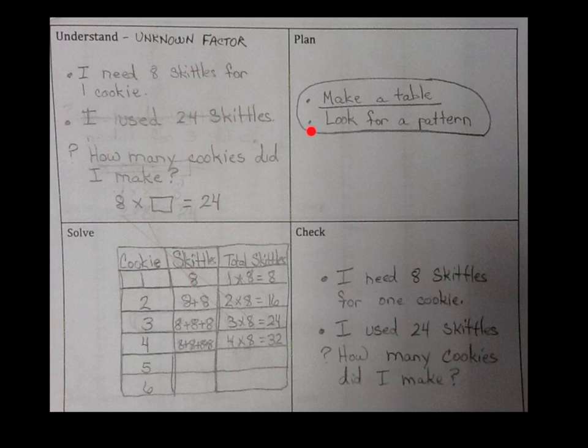In order to do an unknown factor problem for this lesson, you're going to make a table and look for a pattern in the table. So, if I make my table as cookies, because it says 1 cookie, I have cookie as a heading. It also says Skittles, so I have Skittles as a heading, and I'm looking for the total of Skittles right here, 24 total Skittles. So my categories are cookies, Skittles for each cookie, and total Skittles with all the cookies I made. So let's take a look at it.